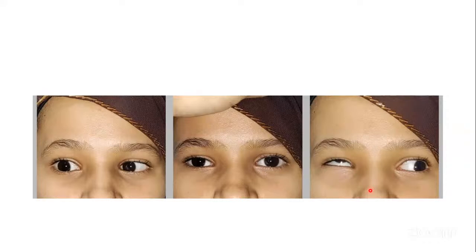So it looks like, no, I don't know what it is. Duane, maybe. Abduction is restricted in the right eye, and on the left side there is upshoot of the right eye. So it can be Duane's. Narrowing of palpebral aperture of the right eye. What are we having in primary position?